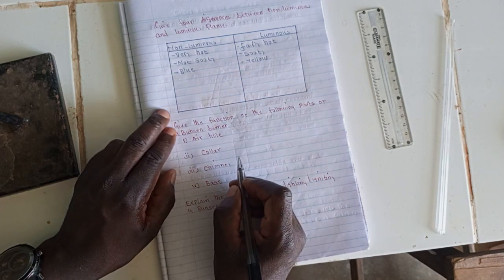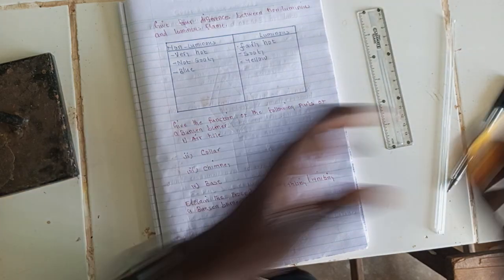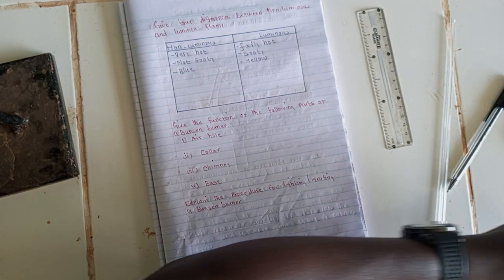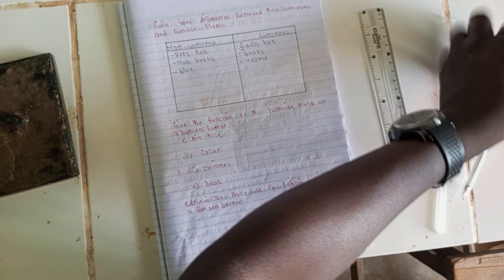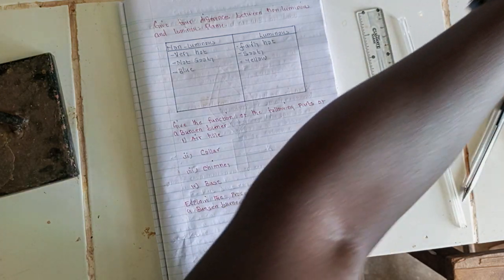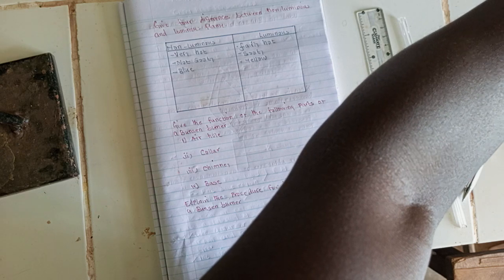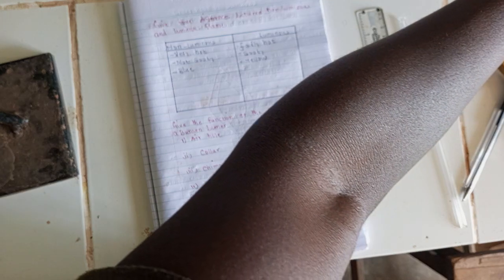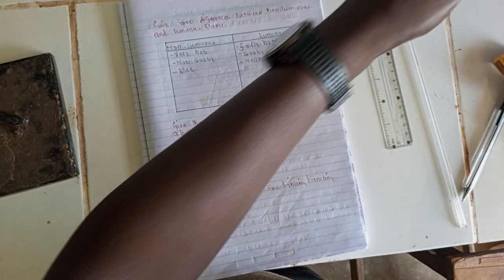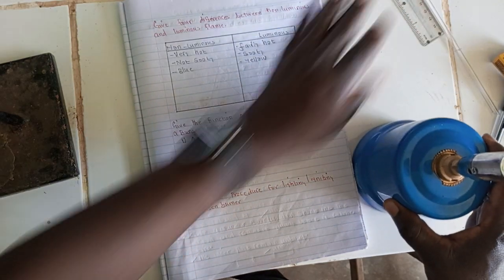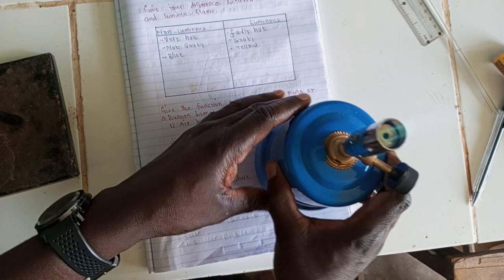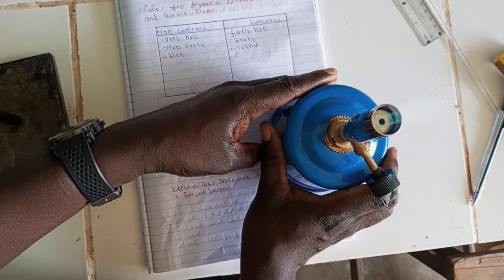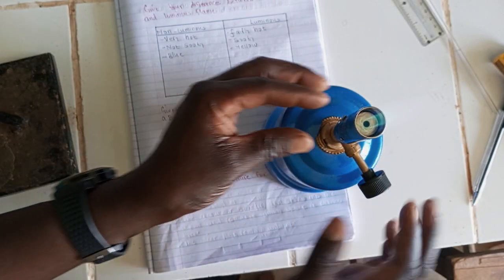So these are the non-luminous flame, which is blue.